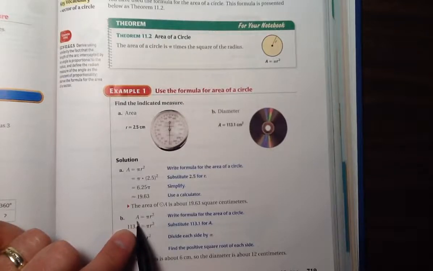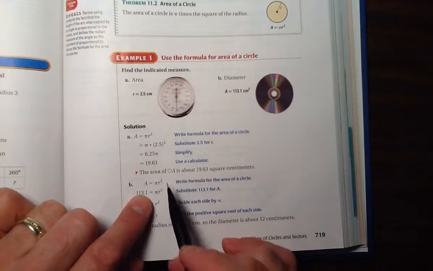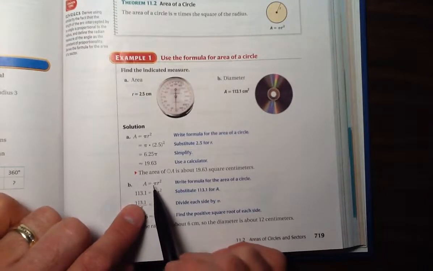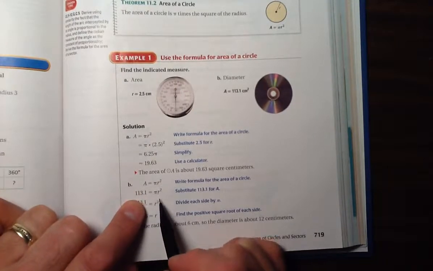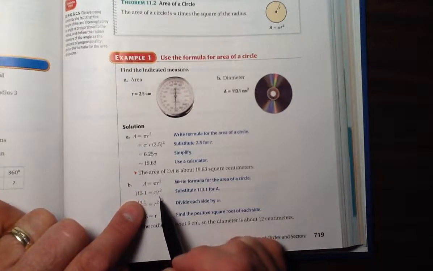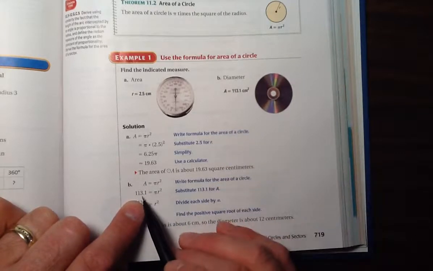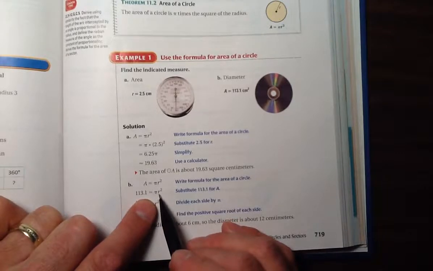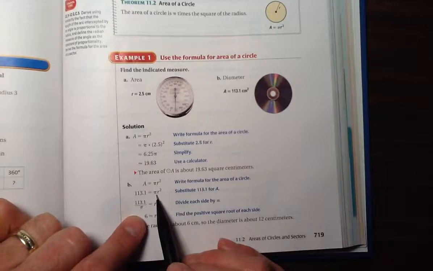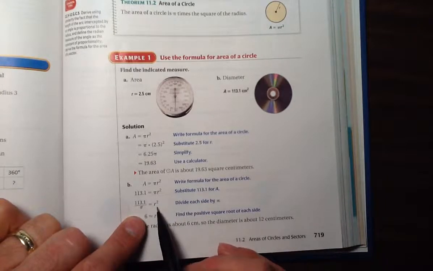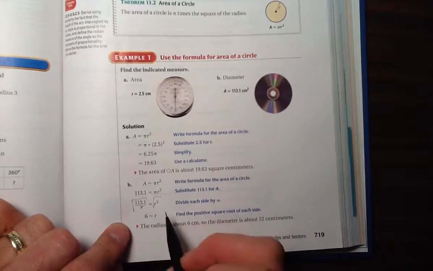Well, I do know the formula, area equals pi r squared. So what I can do is I can back solve this, as it were, not really back solve, but I can plug in what I know and then be able to solve for what I don't know. So I know the area is 113.1, and I don't know what the radius is, but I can solve for the radius by dividing both sides by pi, and then to get rid of the square, remember I take the square root of both sides.